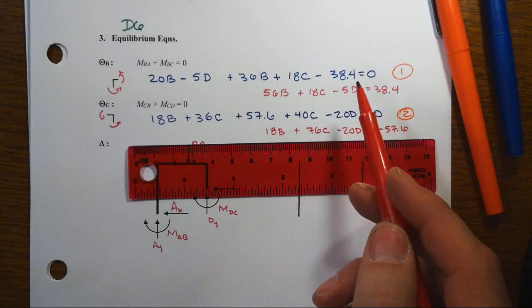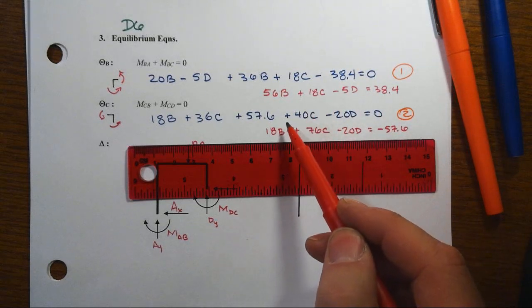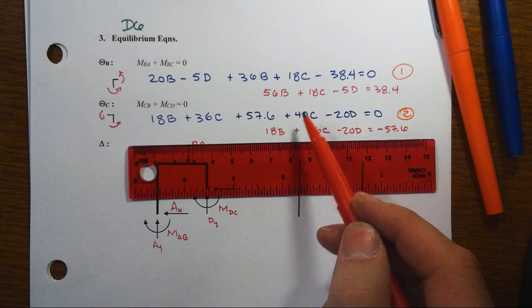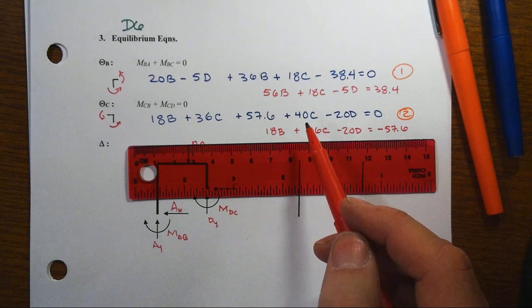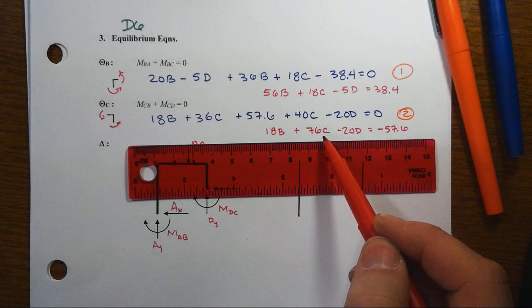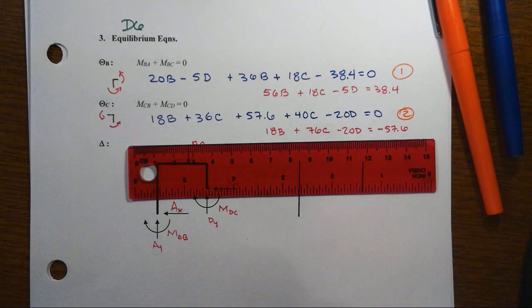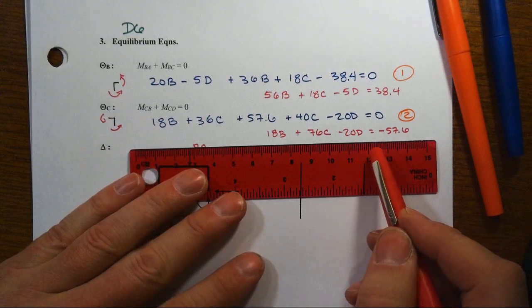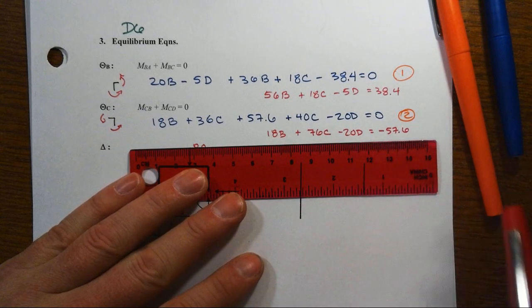Not at all surprising that there is a symmetry involved in the b and the c term, the off diagonal term. The 56b and then the 76c would not necessarily be the same, and they probably won't be because of the asymmetry in the overall structure.